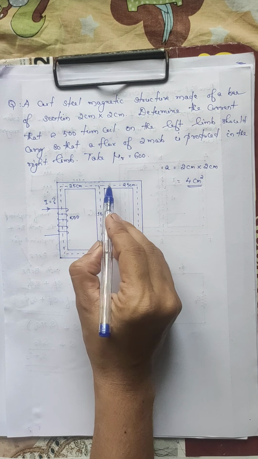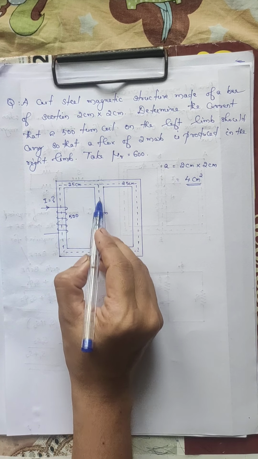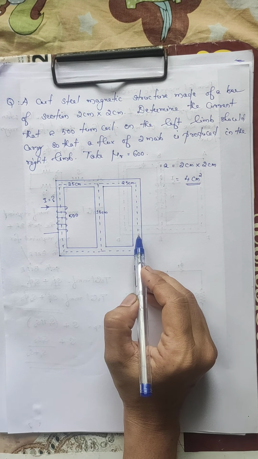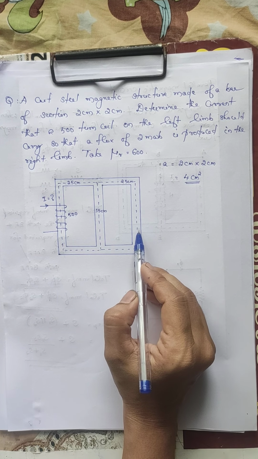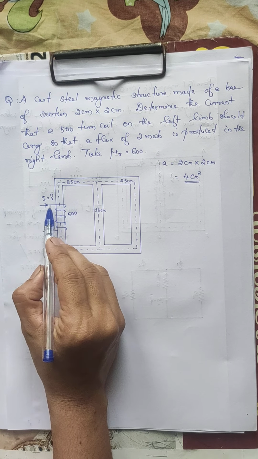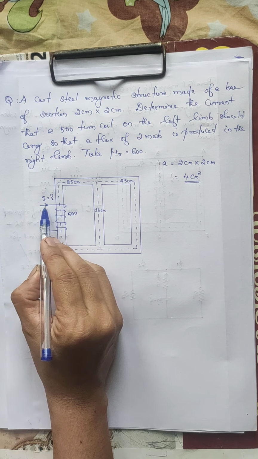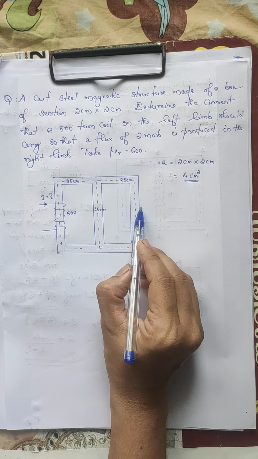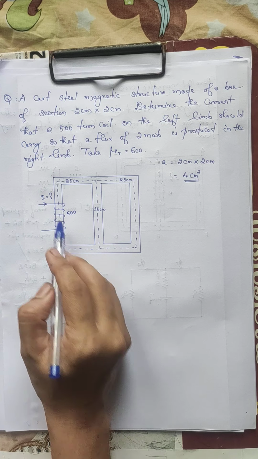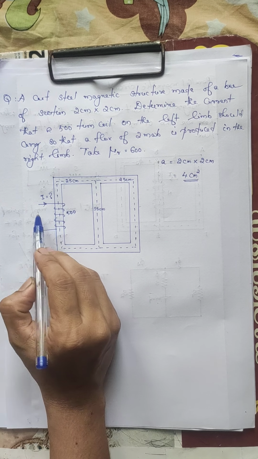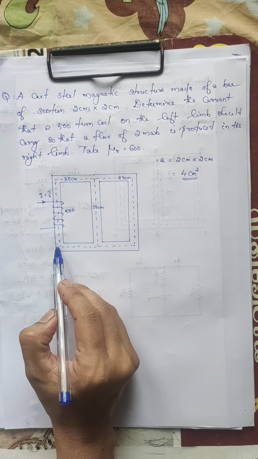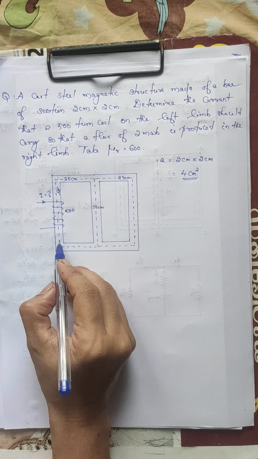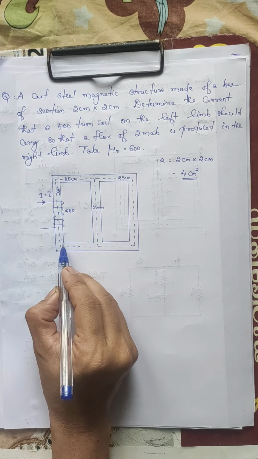So this is the left limb, this is the central limb, and this is the right limb. On the right limb, a flux of 2 milliwebers is produced, and we need the current to be passed through this coil in order to produce it. When a coil is wound over this limb and a current is passed through it, a flux will be produced here. Let us denote that total flux as phi. So phi will be set up in this particular path.